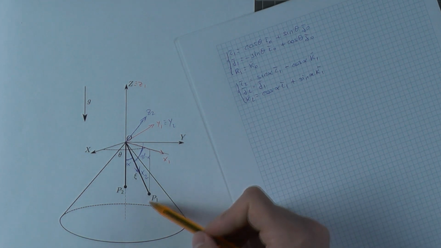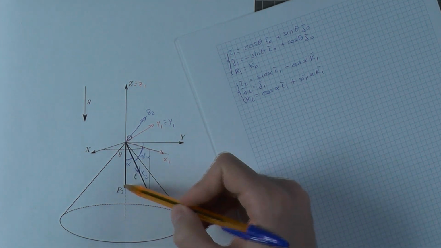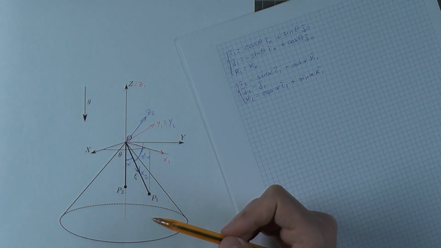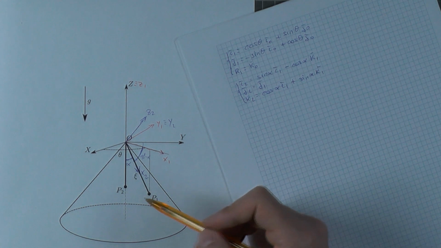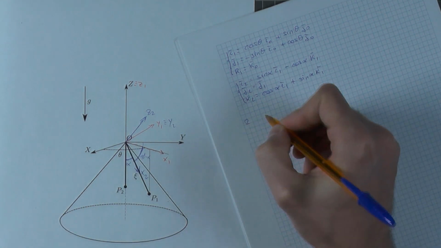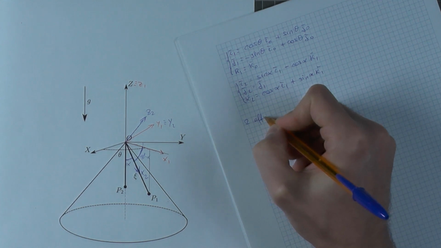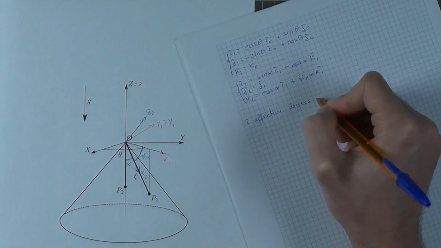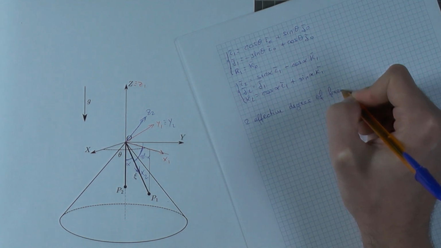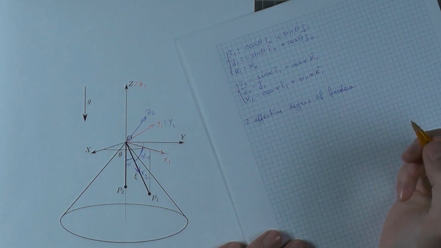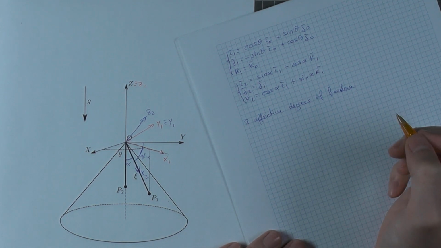Apart from the constraints of the cone and the vertical line, we also have the constraint of the string, which further removes 1 effective degree of freedom. In essence, the whole system, the two particles together, has only 2 effective degrees of freedom. So in principle, we only require 2 coordinates to describe the whole configuration of the system.